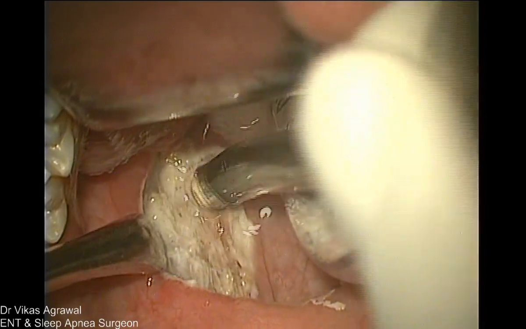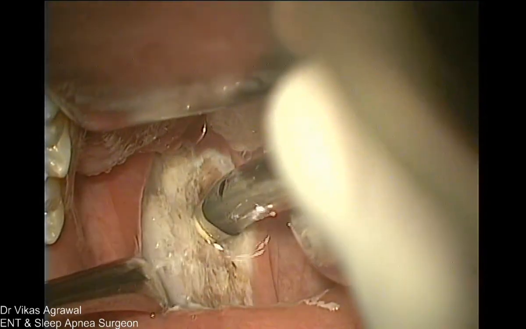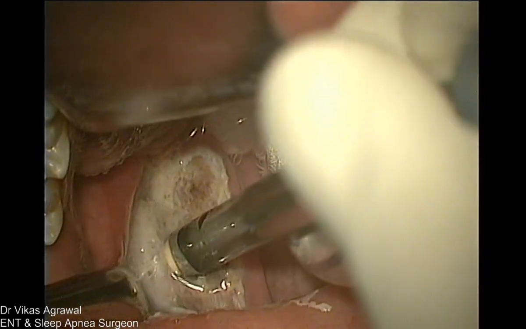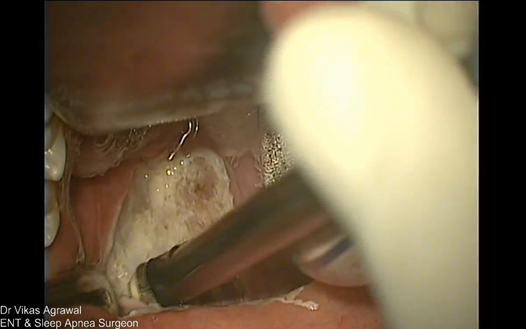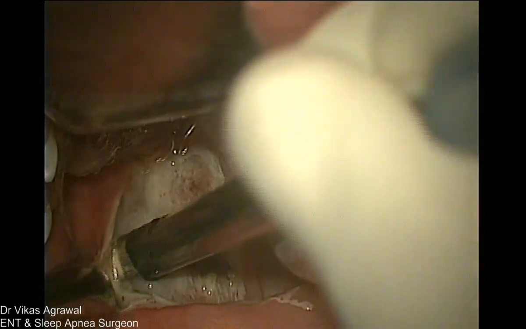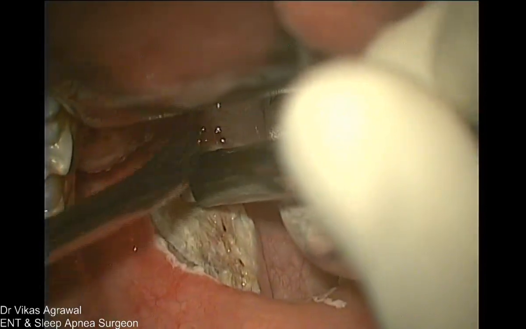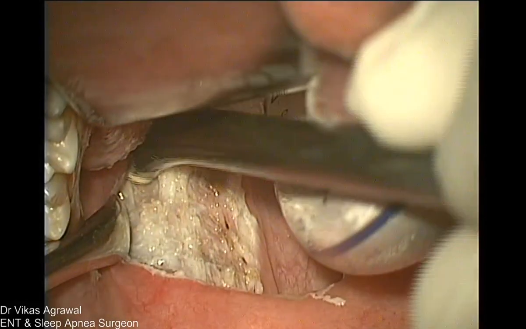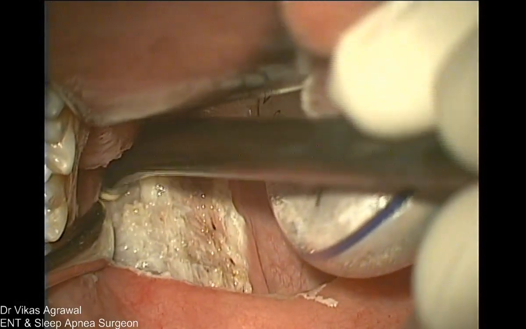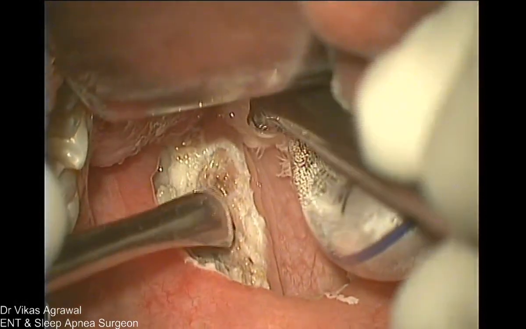So since we coagulated that, the flow in that vessel will also reduce, and I am just doing a little bit of coagulation all around, so that any small vessel which is there will coagulate and will not bleed. Tonsillar artery we have already gone and coagulated. Yeah, this was the tonsillar artery which we have already coagulated in the entire course.